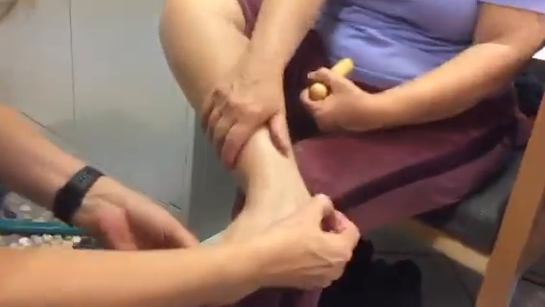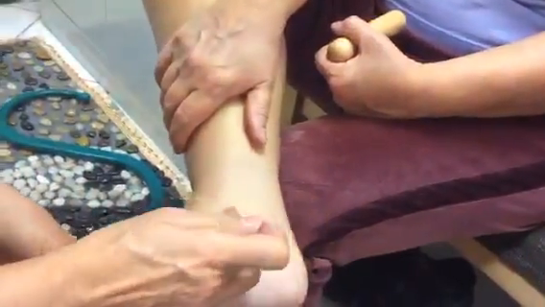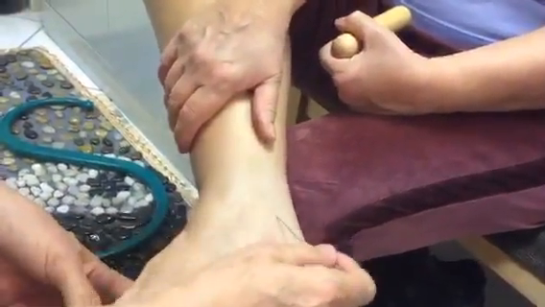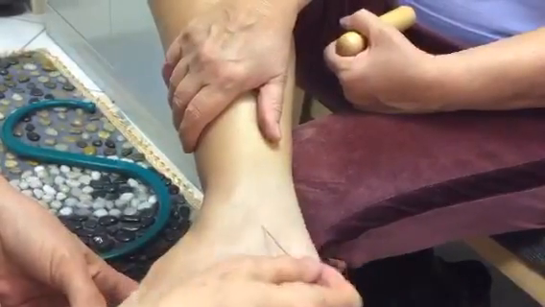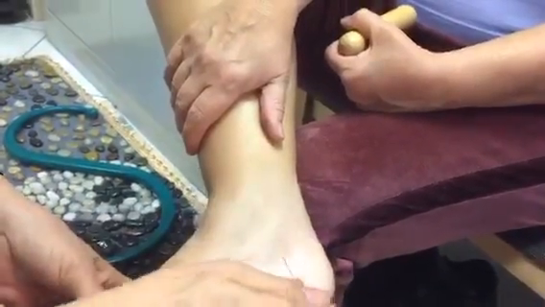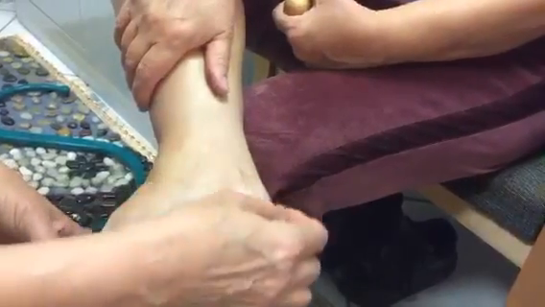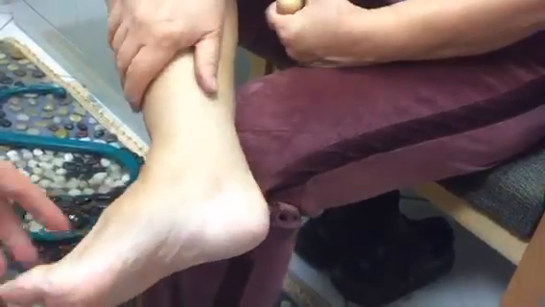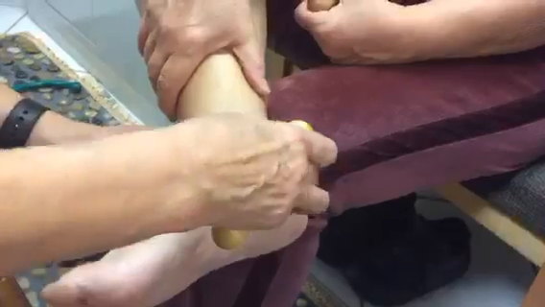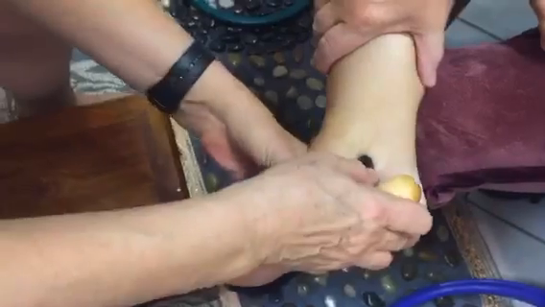So here, you're gonna find the malleolus, the ankle bone. We're gonna treat all the ligaments that are below the ankle bone and attaching to the calcaneus over here. So what we want to do is find the ankle. Then we're gonna go like this, shorten it and lengthen it, and shorten it and lengthen it.